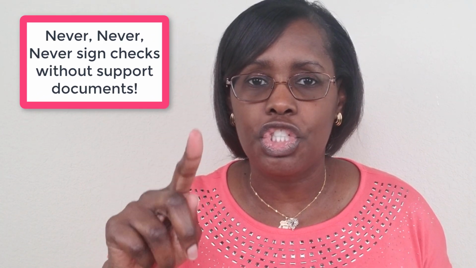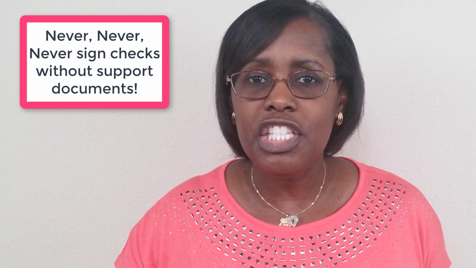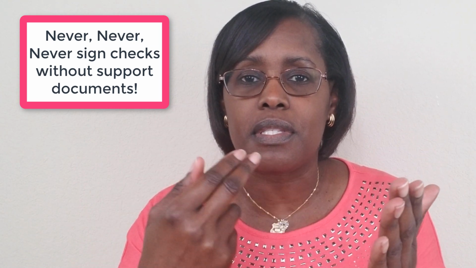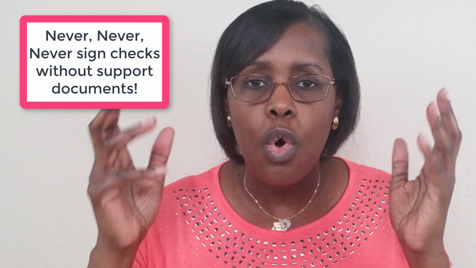Step 4, never, ever sign a check by itself. Any checks to be signed by the business owner should be accompanied with an invoice associated with the bill. Why? If you have any questions about the charges or the services you received, you can immediately review the submitted invoice, and if needed, call the vendor, since you have all of that information stored in your financial software.